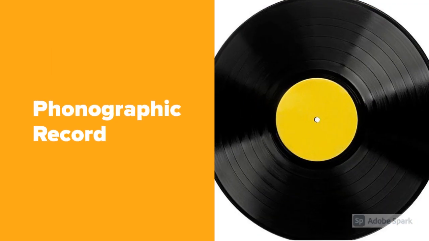Next, we have phonographic records, a flat disc with an inscribed modulated spiral groove.